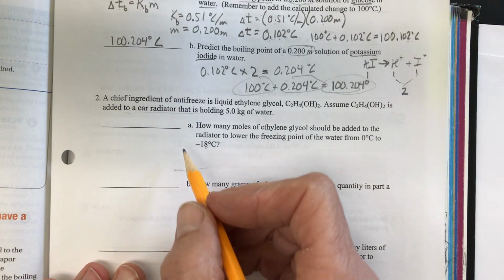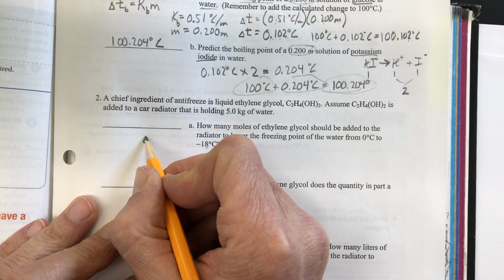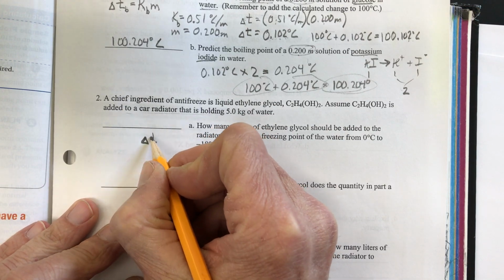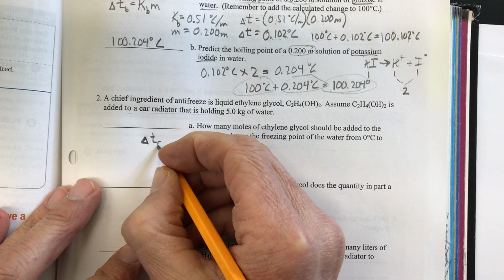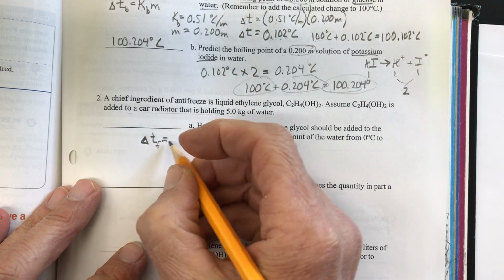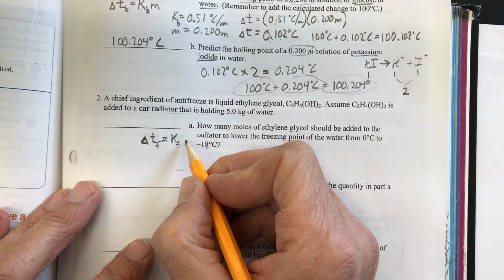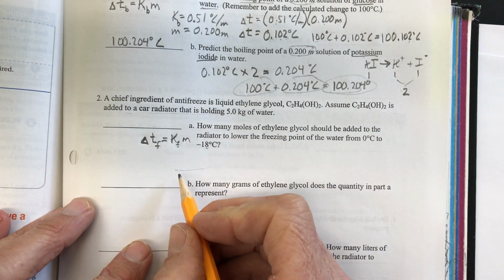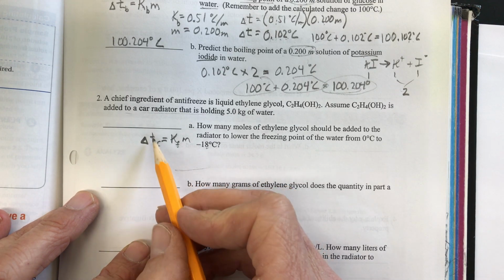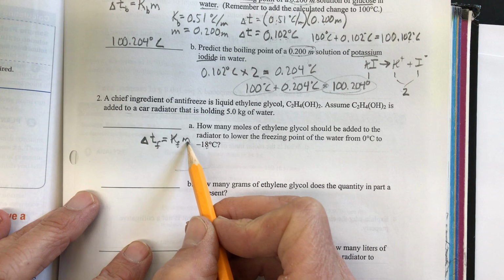We use the same fancy equation of delta T. This time we're going to use freezing point change equals the constant of the freezing point, in this case of water, times the mole concentration. Well, they didn't tell us what the concentration is. That's what we've got to figure out.